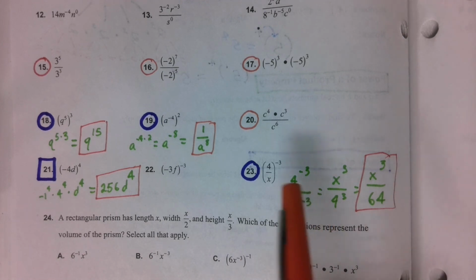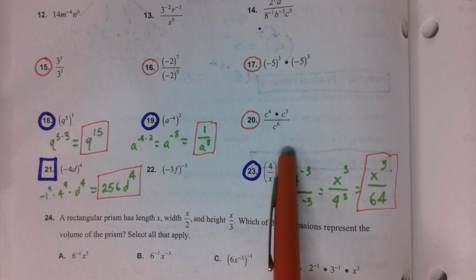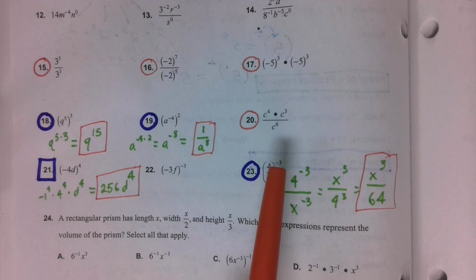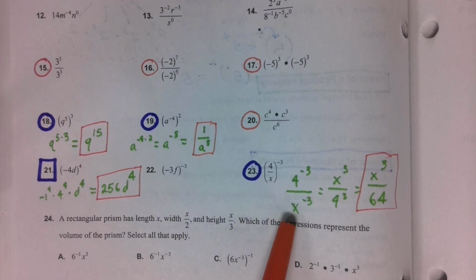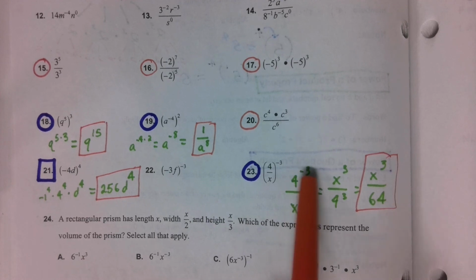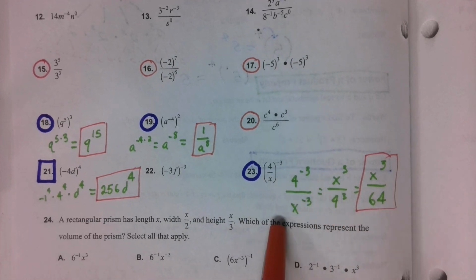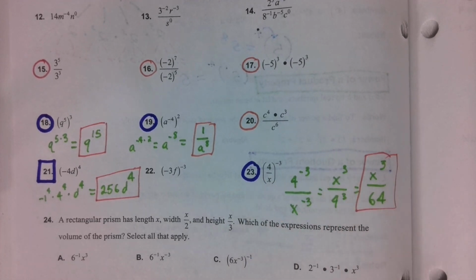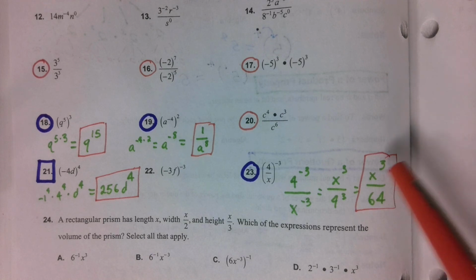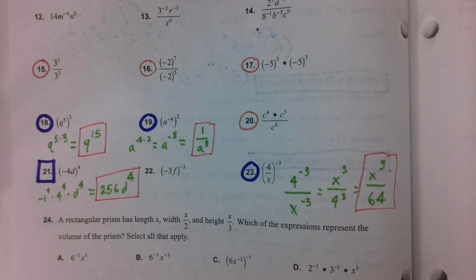Number 23 has a similar problem. We distribute our negative 3 to everything on top and bottom, giving us 4 to the negative third over x to the negative third. Well, 4 to the negative third we'll have to put on bottom to make positive. X to the negative third we can put on top. So they kind of swap places here. Then 4 to the third power is 64. So this is x cubed over 64.